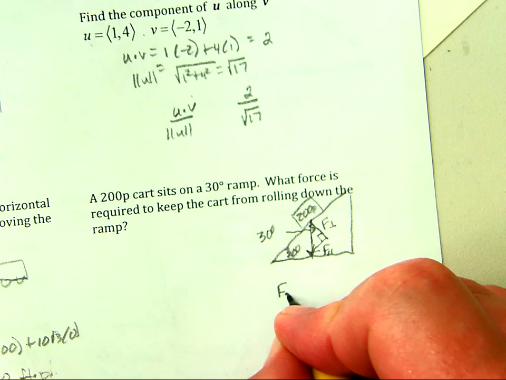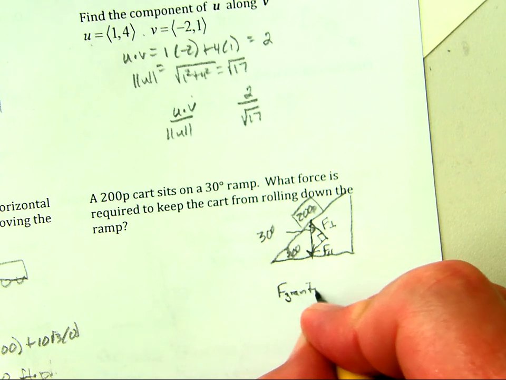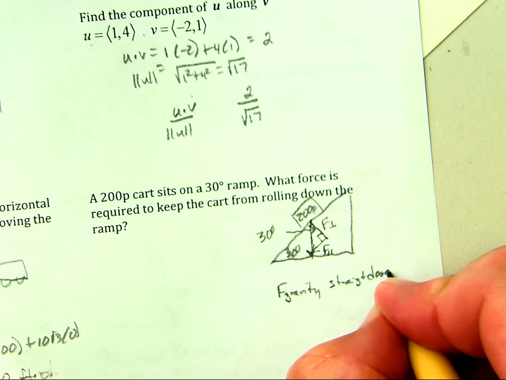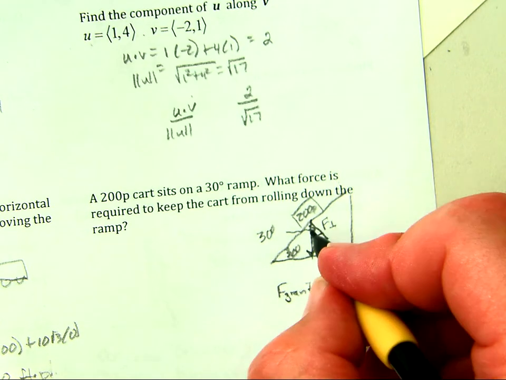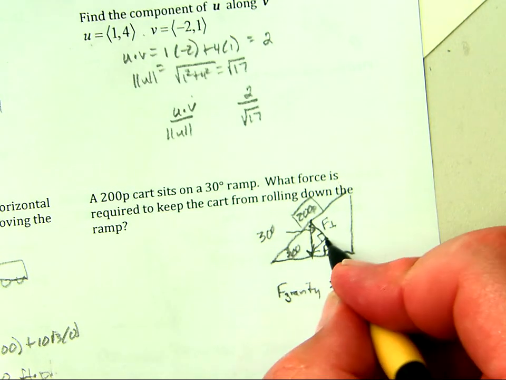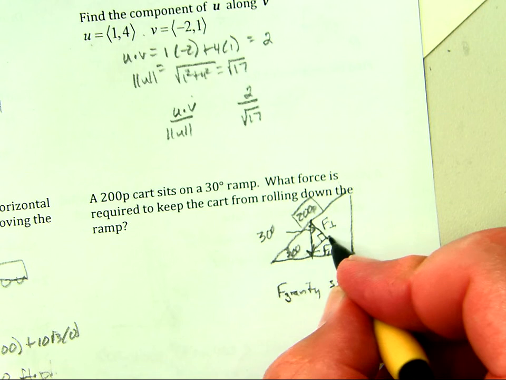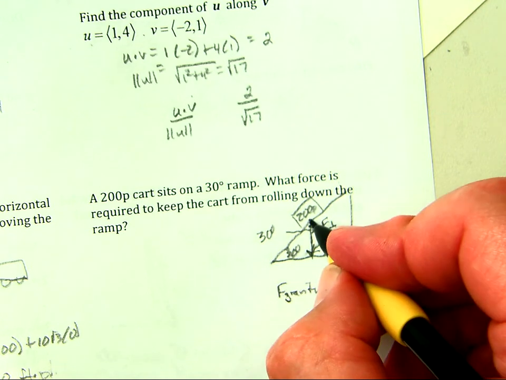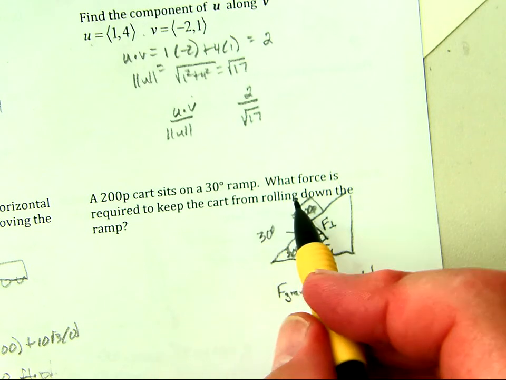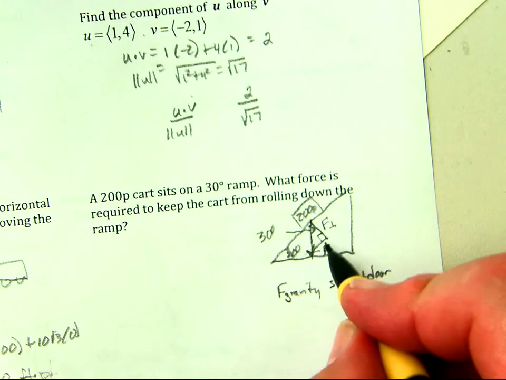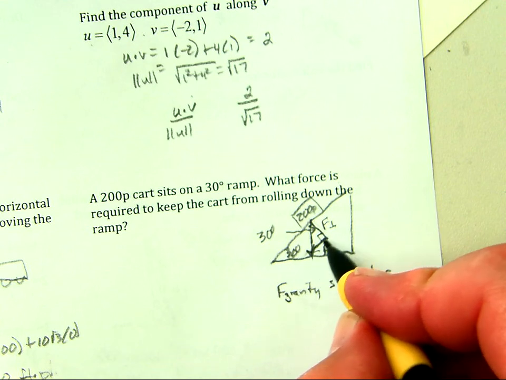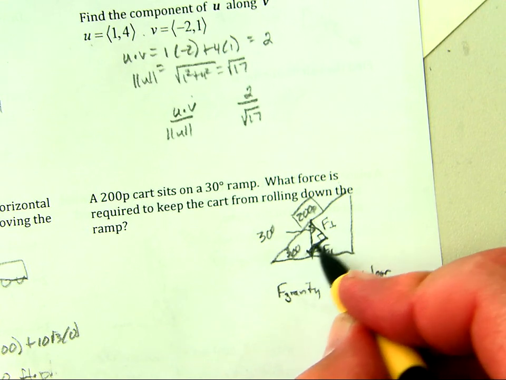Well, the force of gravity always pulls straight down. So that 200 is going straight down right here. The force parallel is the force making it roll down the ramp. The force perpendicular is the force holding it to the ramp. So what force is required to keep the cart from rolling down the ramp? Well, how much would it take to oppose this side right here? If this is what's making us roll down the ramp, let's find what that force is.